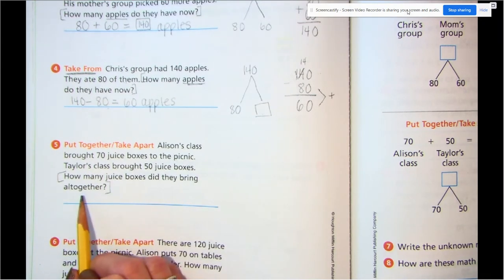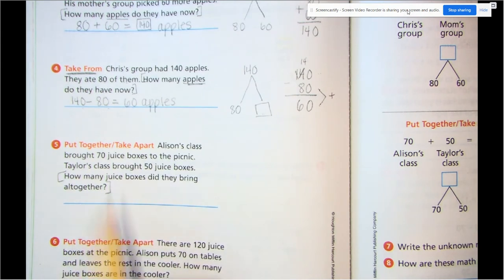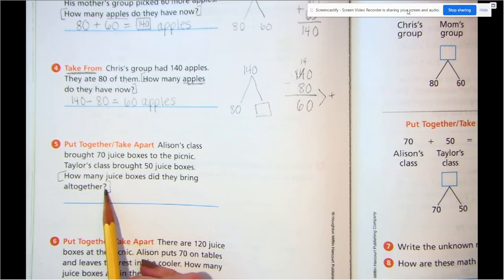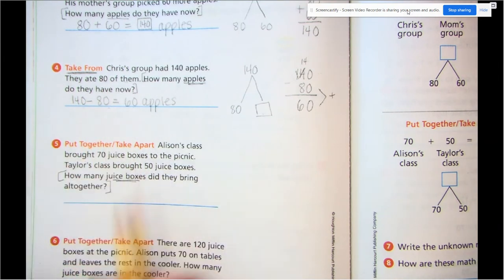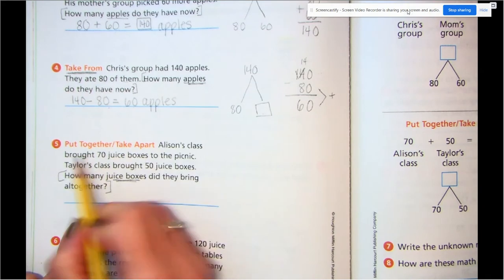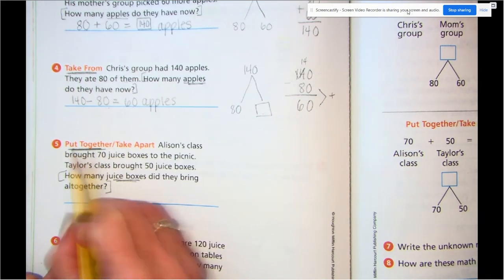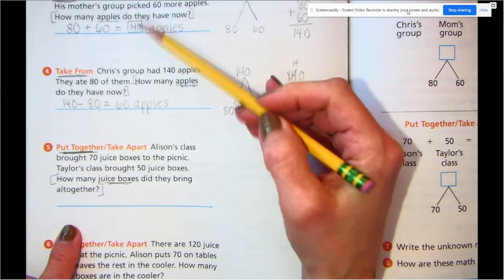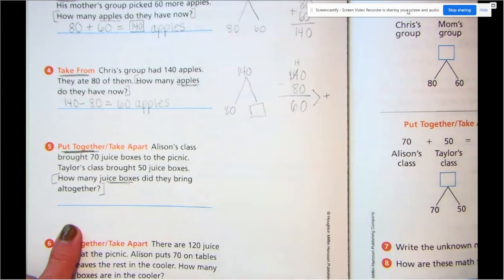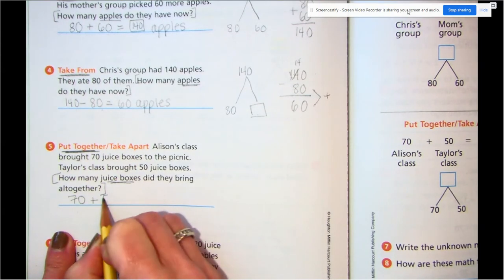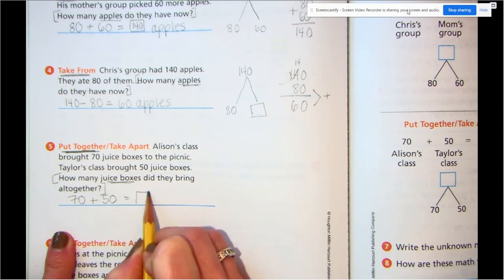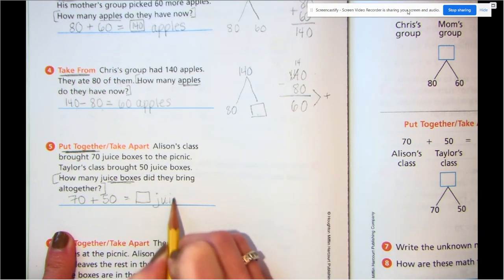Okay, that "all together" is a key word that should tell me in my brain that I'm putting some things together, right? I'm trying to find the big total. It's asking me how many juice boxes they brought all together. So we're kind of lumping them, putting them all in one big pile. So this is going to be a put together, similar to the add to. So we're going to take our 70 and add our 50. Those are our addends. And we're going to be looking for how many juice boxes.